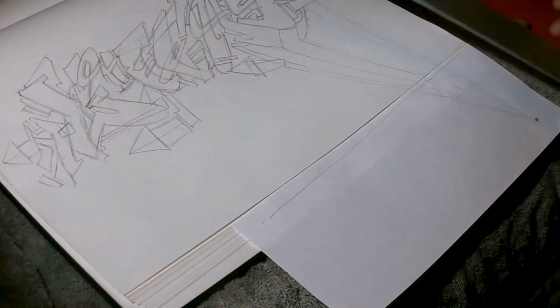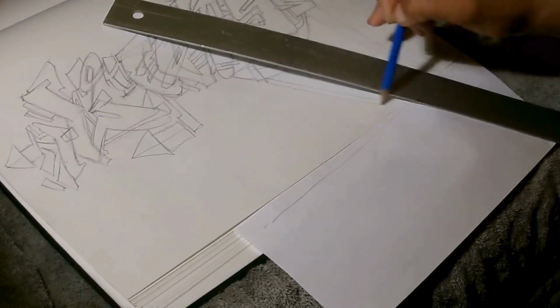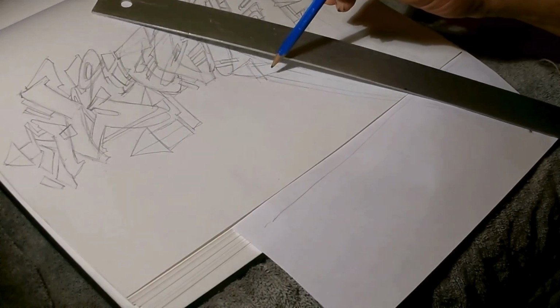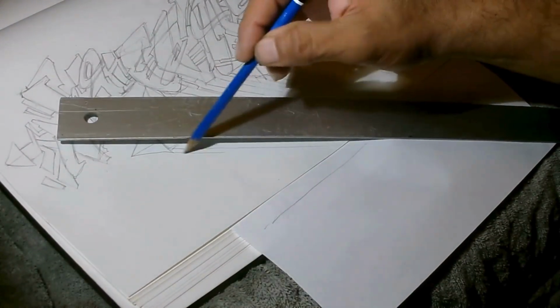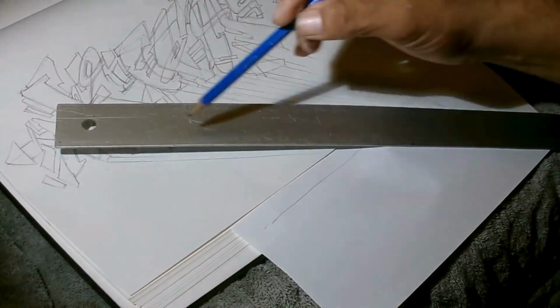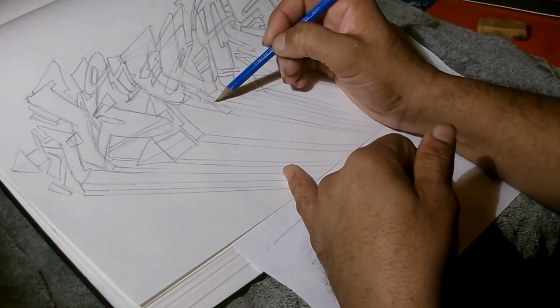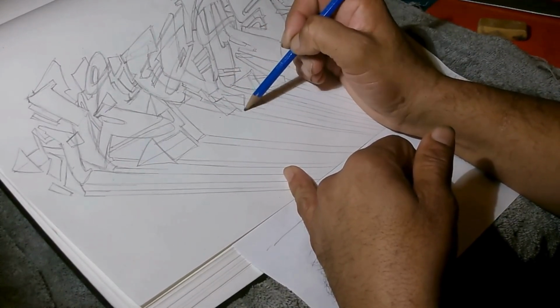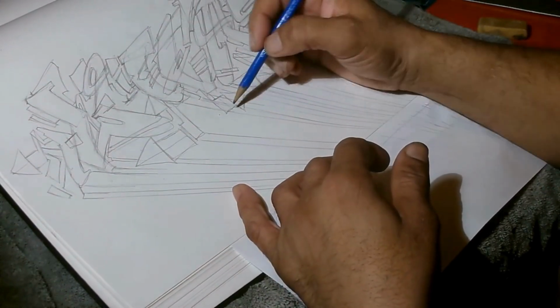Before placing my ruler down, I put another sheet of paper underneath. This gives me more room to place a vanishing point. For this drawing, I place the vanishing point toward the lower right side of the page. From that point, I lightly draw lines upward toward the corners of the letters. Continue drawing perspective lines to every edge that needs depth.